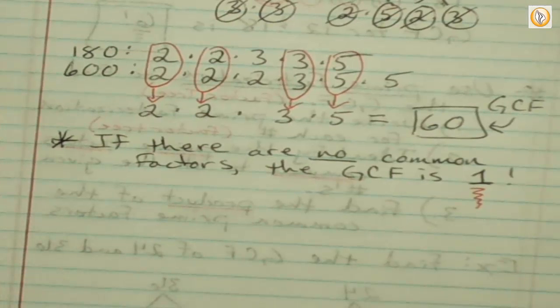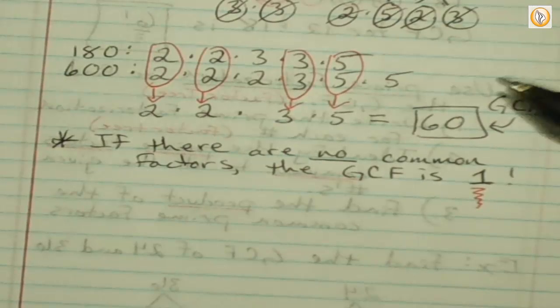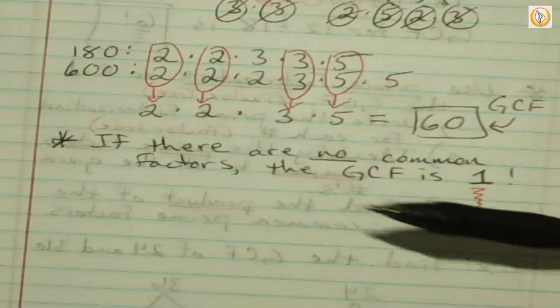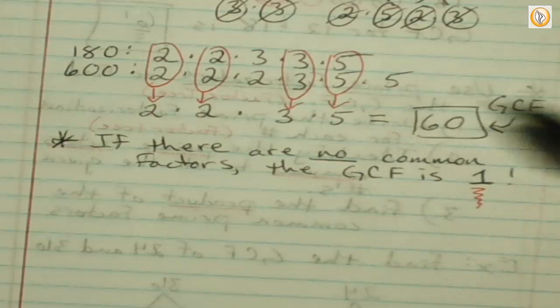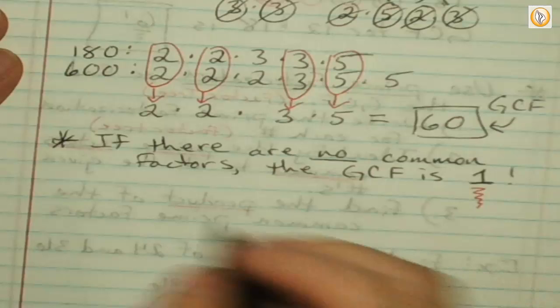Isn't one a factor? It is a factor, so that's what they're saying. If there's no prime factors or anything, if they don't have anything in common, then 1 is it.